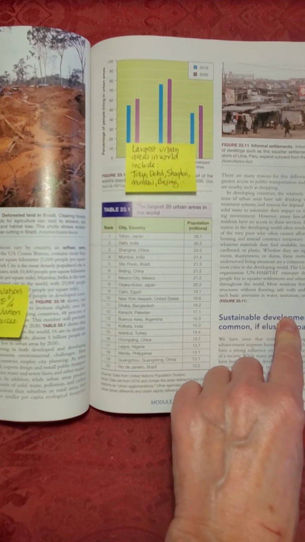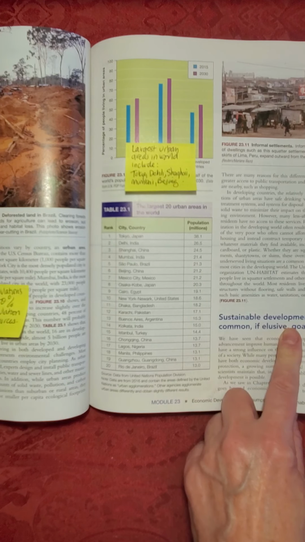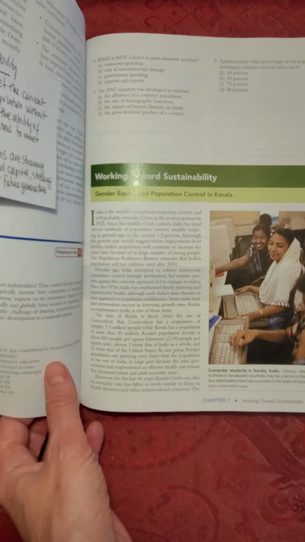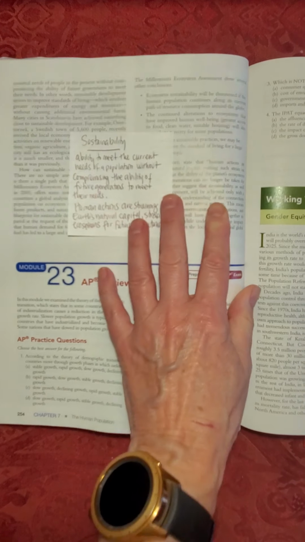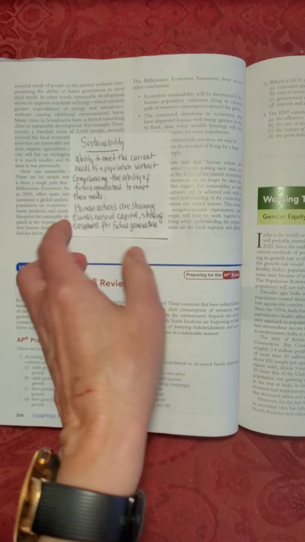And then finishing up this chapter, talking about sustainability. It says here it's common if elusive goal. We talked about this with the ecological footprint in the beginning of the year and the tragedy of the commons, which I think we're going to go into a little bit more in another chapter soon.